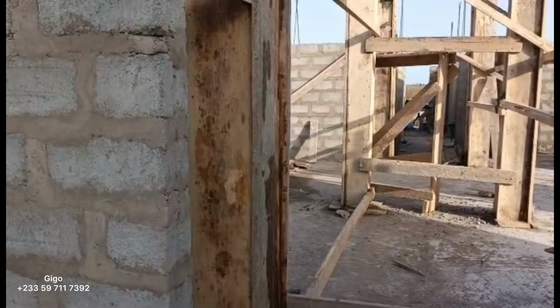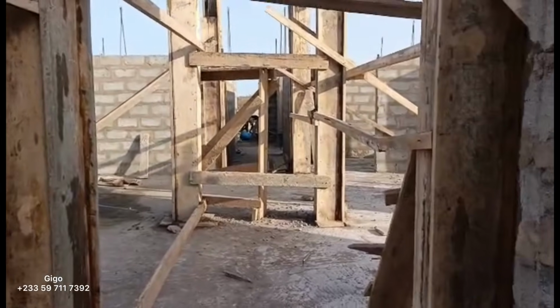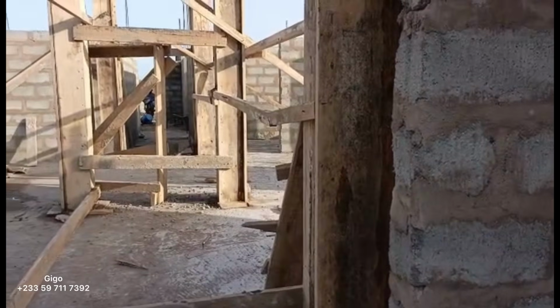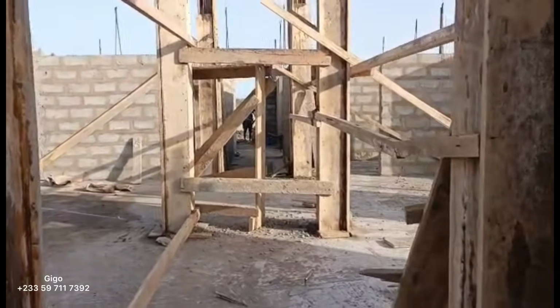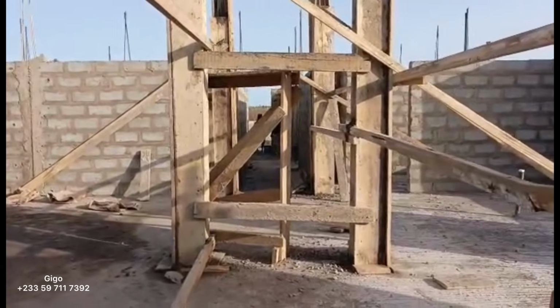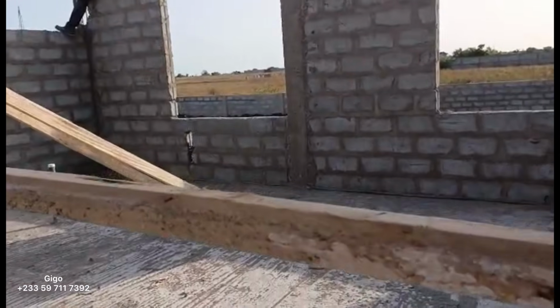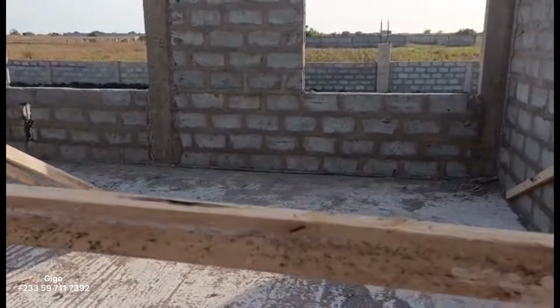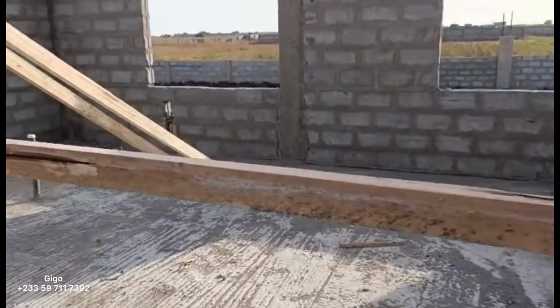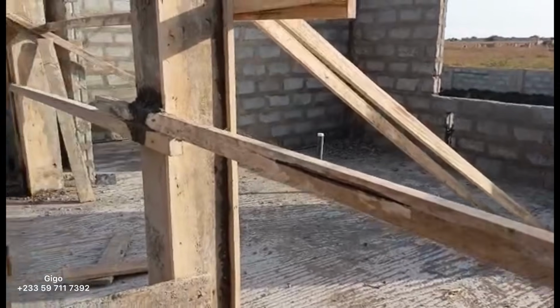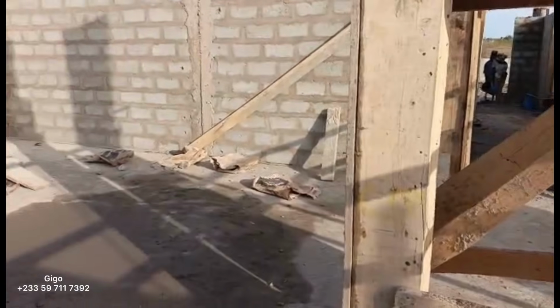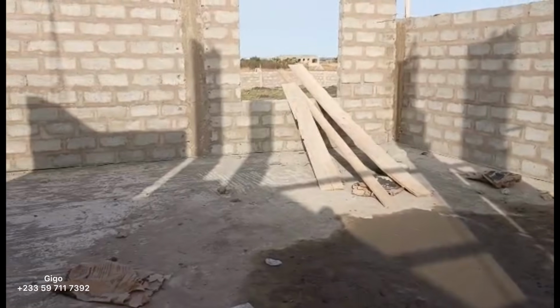There are the square columns which we formed. On your very right from the back, your dining, then the kitchen. You have your living room. It's very huge.